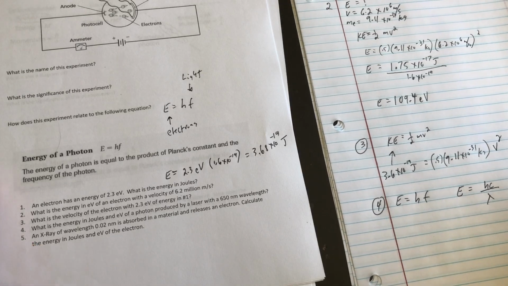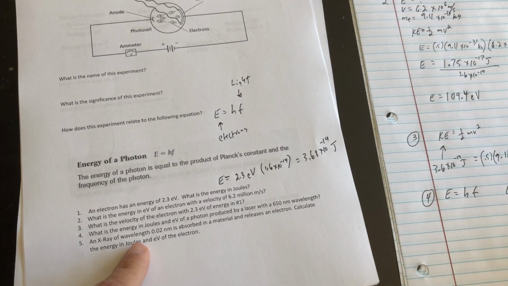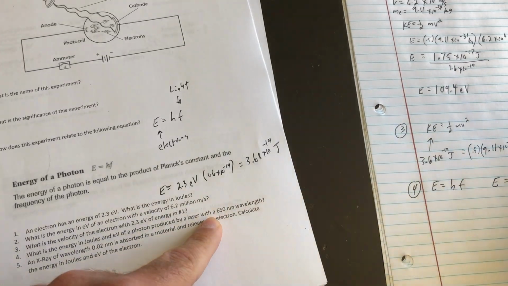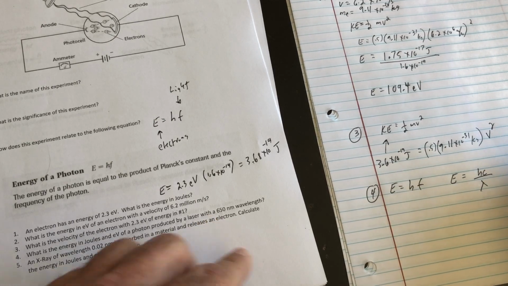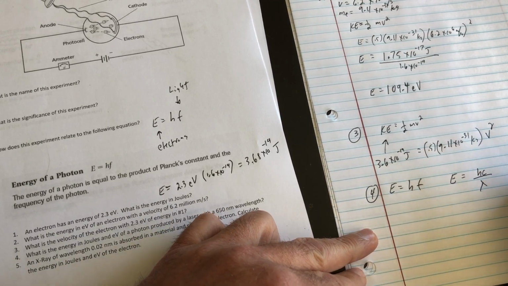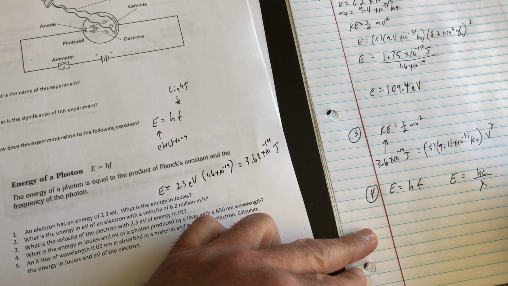Number 5, an X-ray with this wavelength. Oh, by the way, nanometers. So let's go back to 4 again. So my wavelength, 650 nanometers. To convert that into meters, that's 650 times 10 to the negative 9th meters for the wavelength.